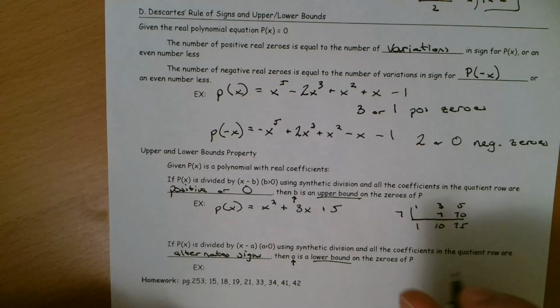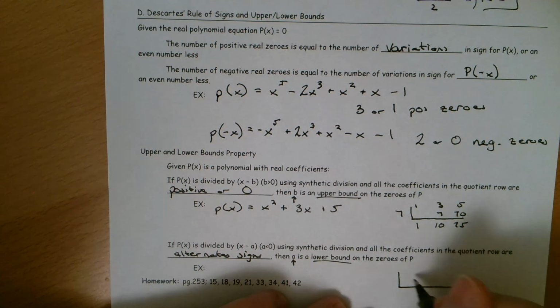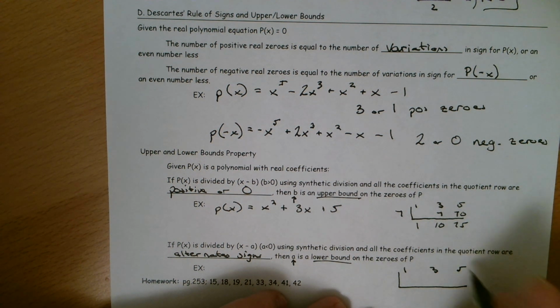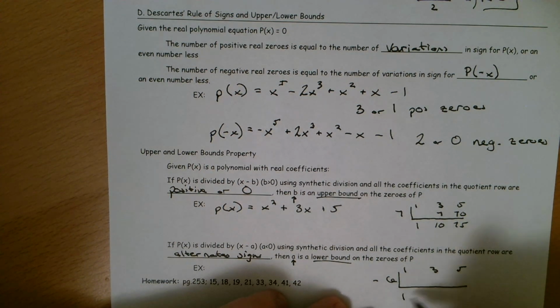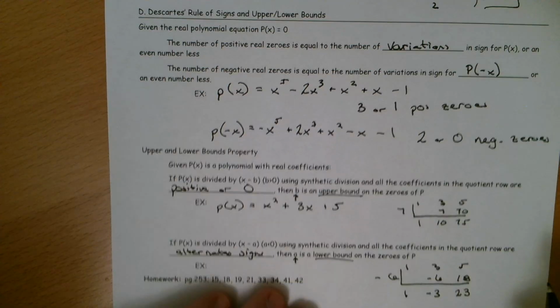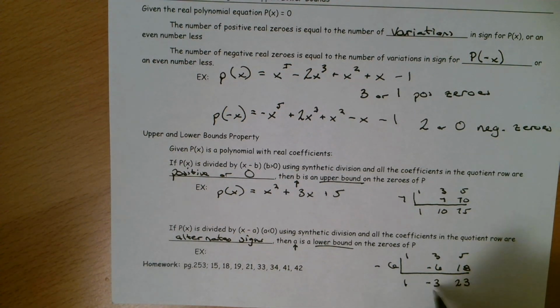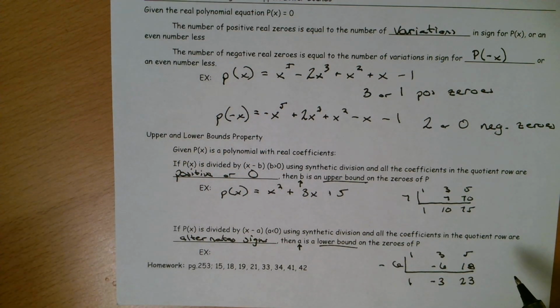Okay, now let's do the same polynomial. 1, 3, 5. I'm going to say negative 6. I don't know that for sure, but we'll find out. 1, negative 6, that'd be negative 3, 18, 23. So because they alternate positive, negative, positive, that means there's no x-intercepts that are less than negative 6. Pretty cool there too. So bring your questions to class. I look forward to helping you and doing some examples together.